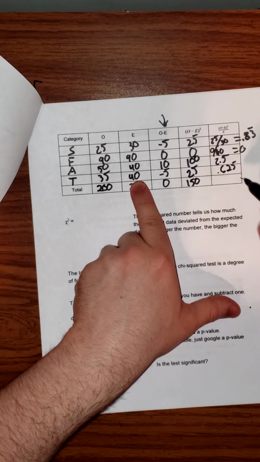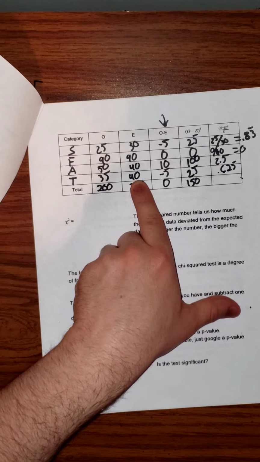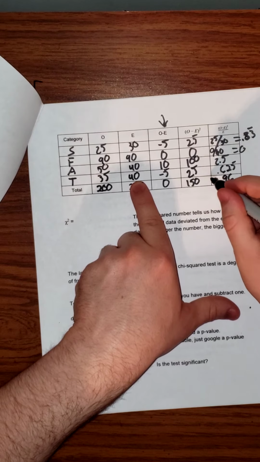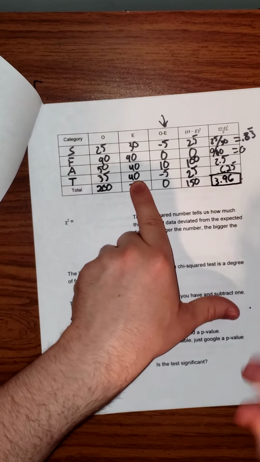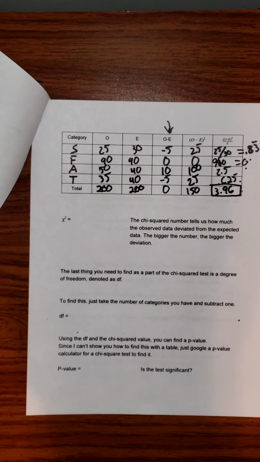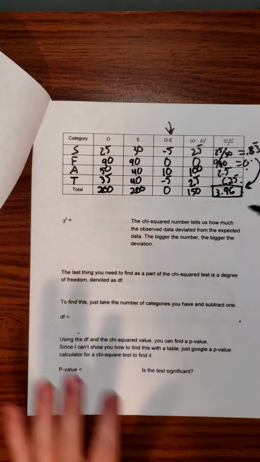And then you add them all together to get this value. So 0.83 repeating, plus 0, plus 2.5, plus 0.625 equals 3.96. Okay, this bottom square is our chi-squared value. And this is chi-squared.